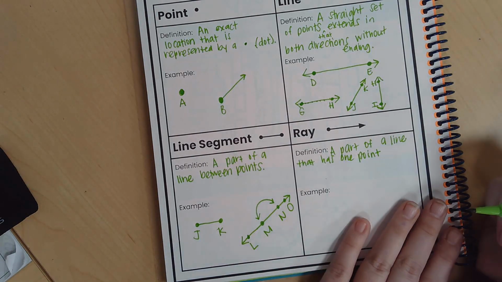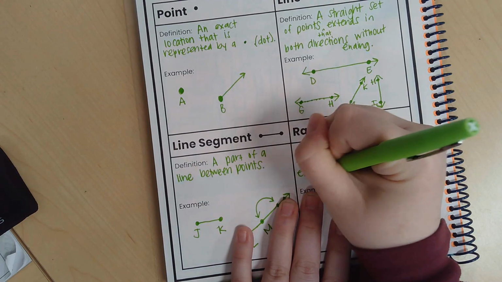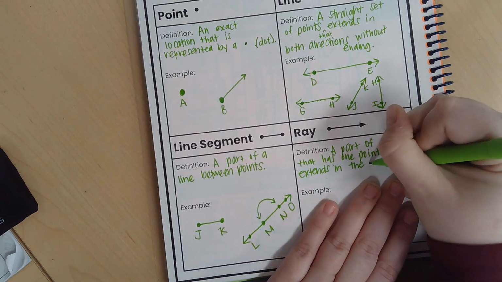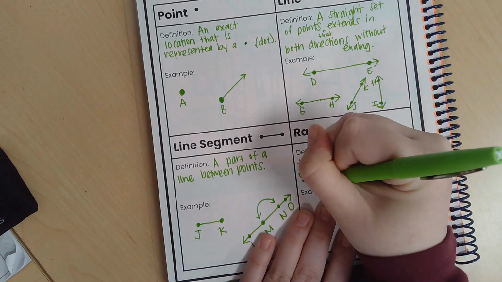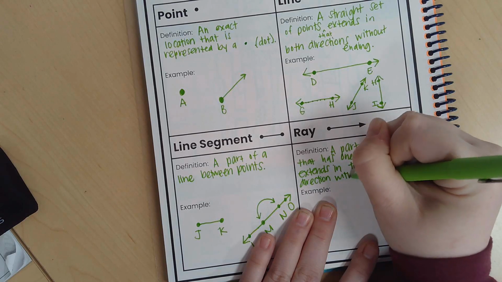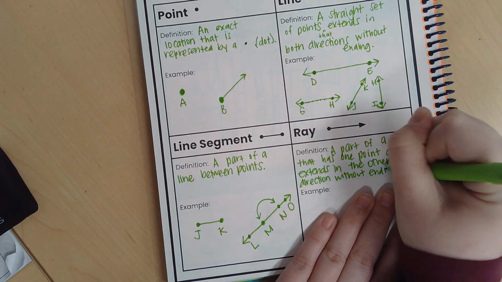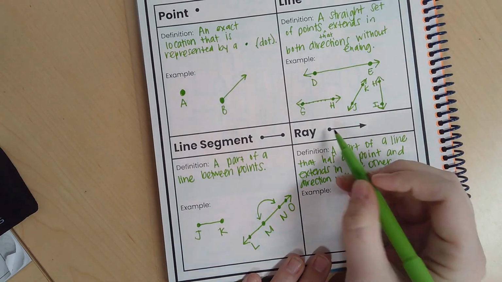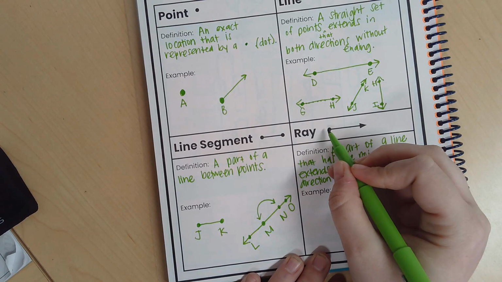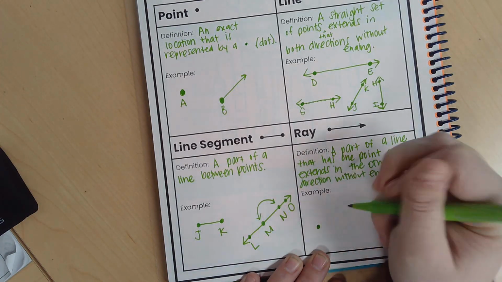Sometimes it's a point. And it extends in the other direction without ending. So you can see by looking up here, you have your point or your endpoint. So it's like a segment, but on the other side, it keeps on going.